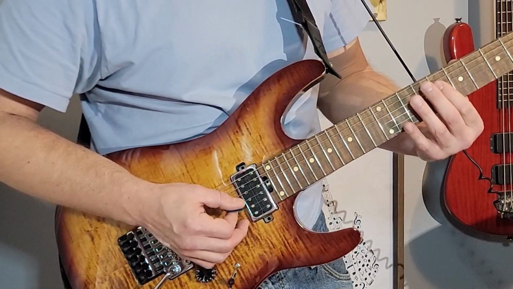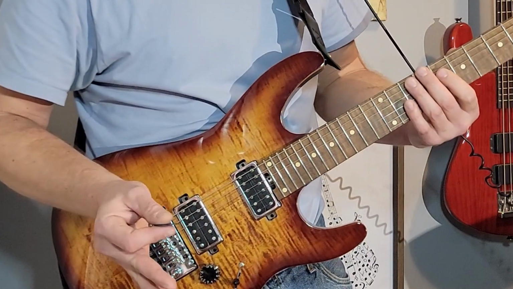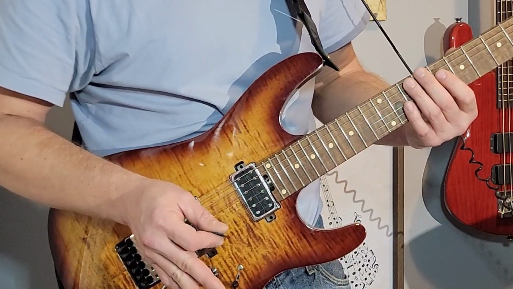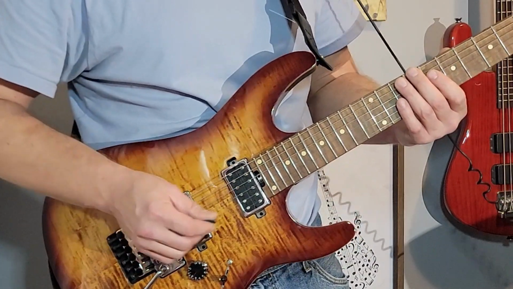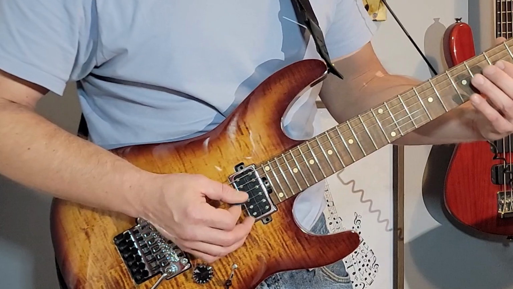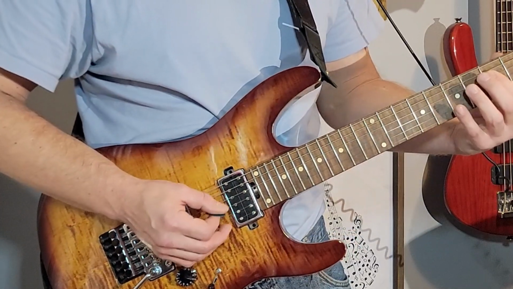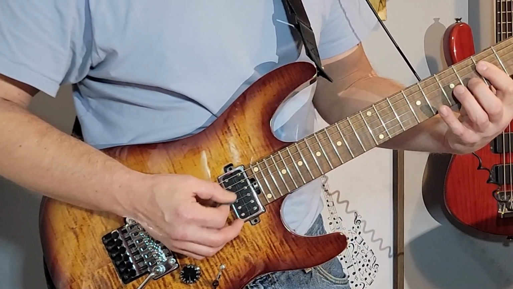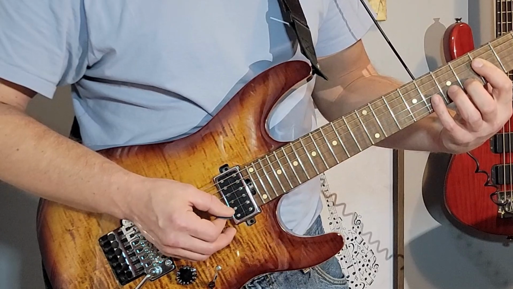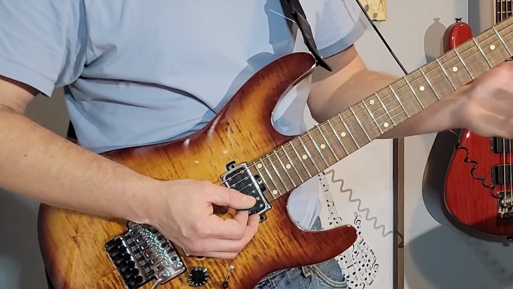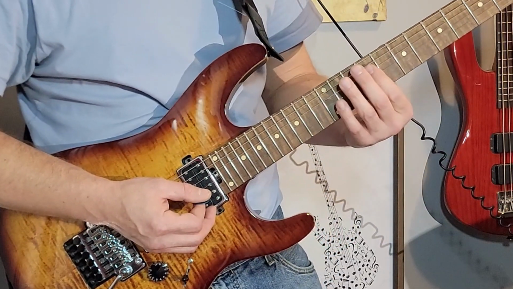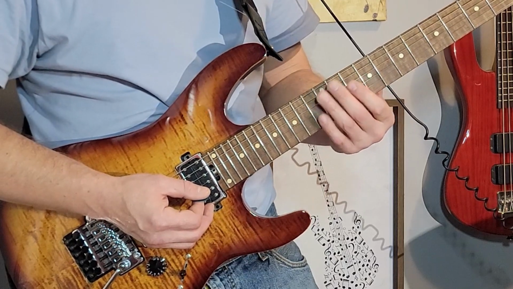If I'm starting off here, the very first note I'm playing is the root, so I can always tell. So if we need to switch down to C, I know I'm down here. C. That's a pretty easy one, just because we're using the A shape for the main lick there. But that's important to know.